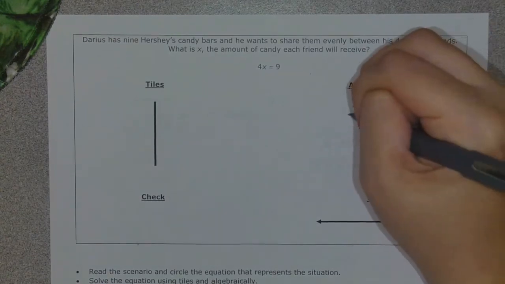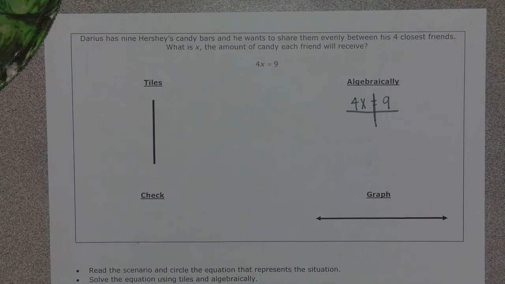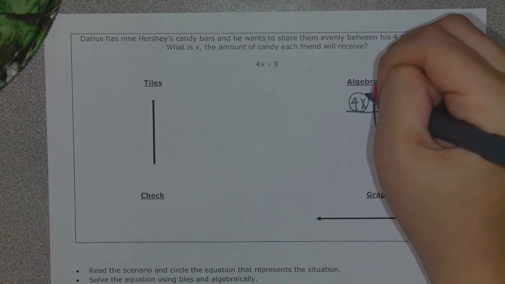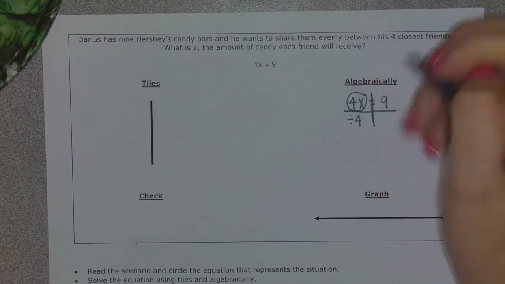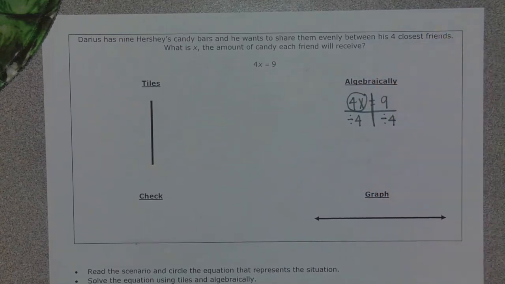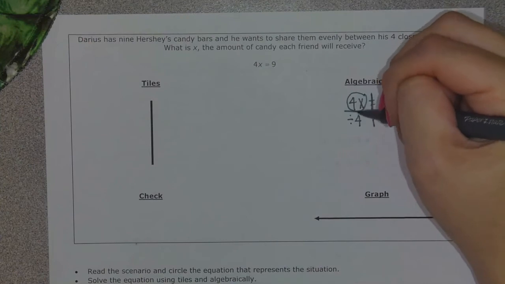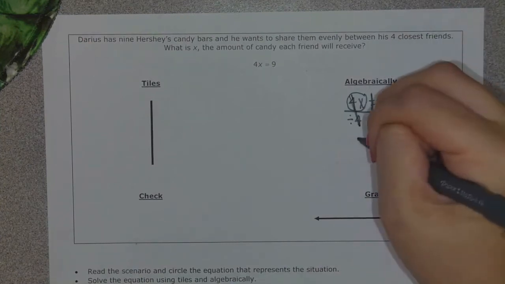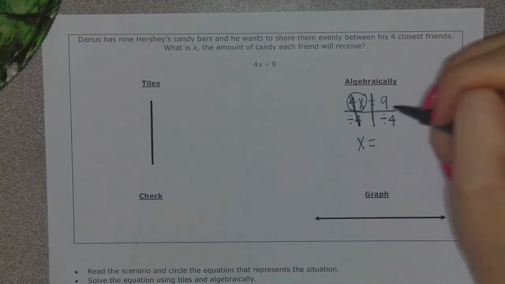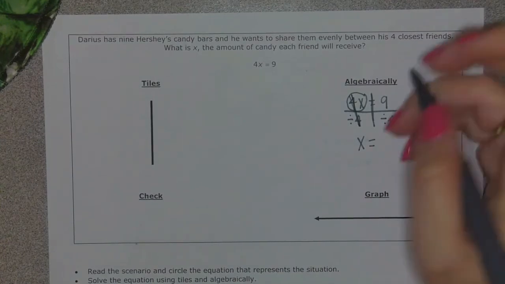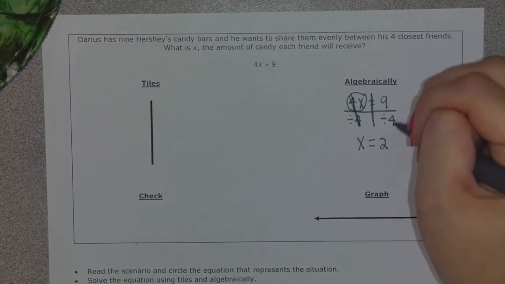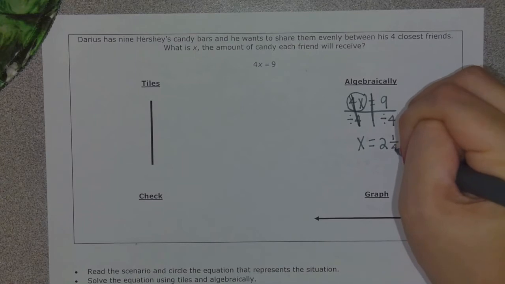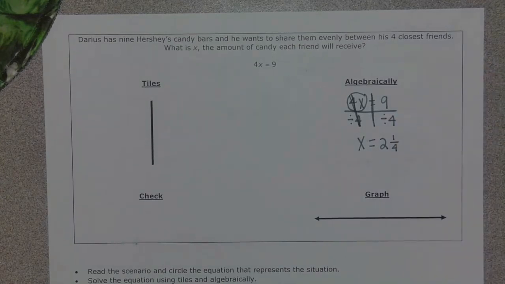I'm going to build my t-chart. And again, I need to get rid of what's bothering the x. I need to isolate that variable. So what's bothering x right now is times 4. So the opposite of multiplying by 4 would be dividing by 4. What I do to one side, I have to do to the other side. My multiplying and dividing are going to cancel each other out. So all that remains is x equals, and then 9 divided by 4. 4 is going to go into 9 a total of 2 times, because 4 times 2 is 8. So what would be left over is 1/4. So I get x is equal to 2 1/4.